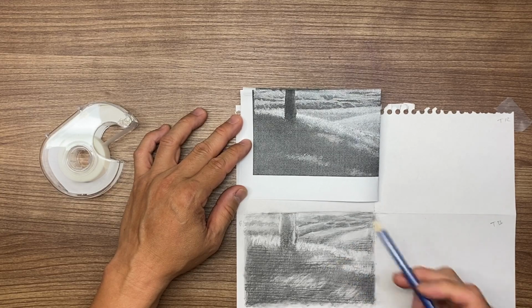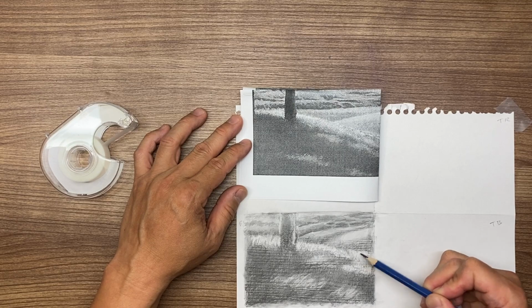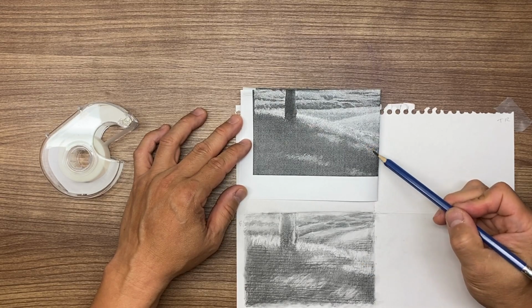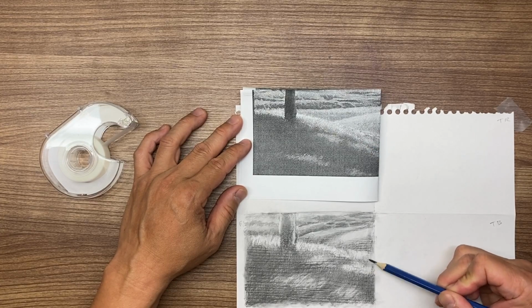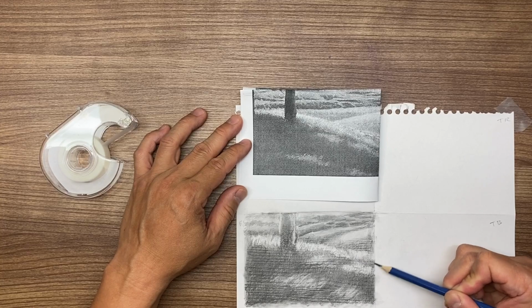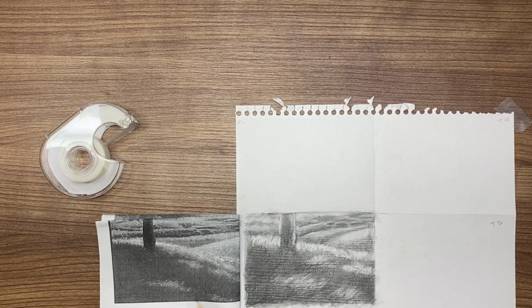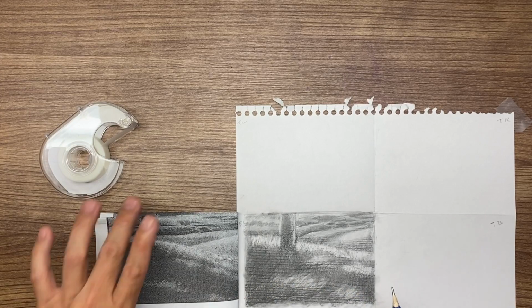So these hatched lines mimic the rhythm of nature, the grass. See that area right there? That needs to go a little bit darker. Do you see the correlation between the two? Okay.